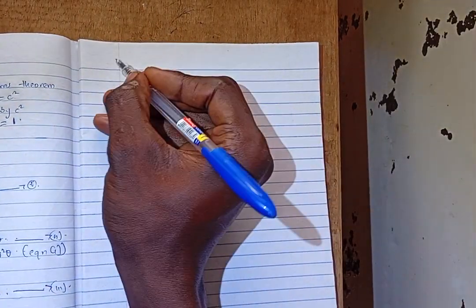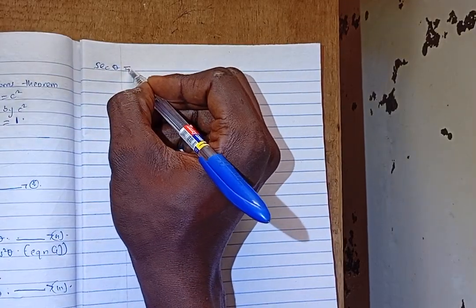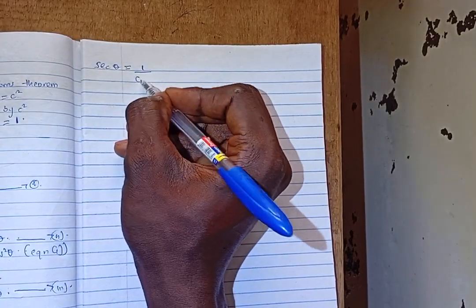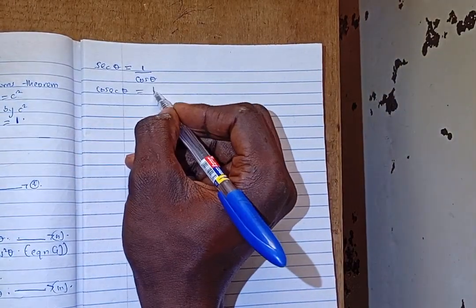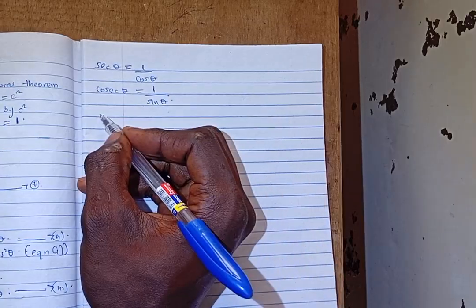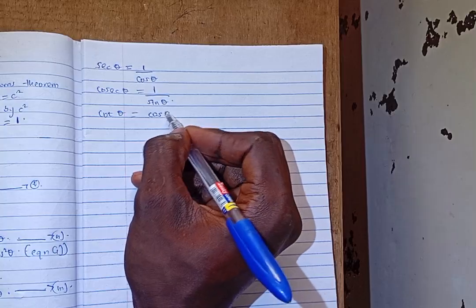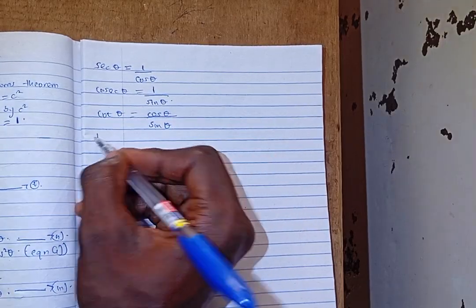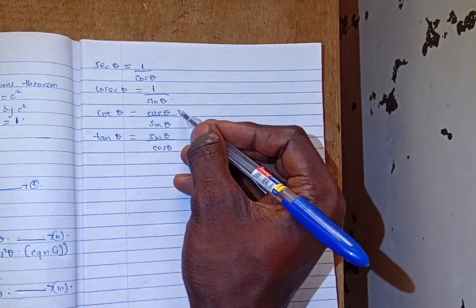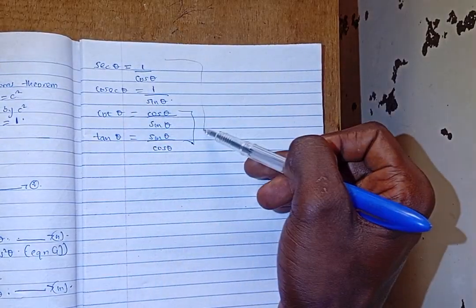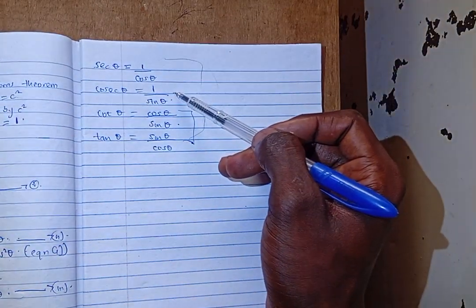You should also know that sec theta is equal to 1 over cos theta. Cosec theta is equal to 1 over sin theta. Cot theta is equal to cos theta over sin theta, and tan theta is equal to sin theta over cos theta. So you should know the difference between the two, and please don't mistake them for each other. You have to note everything.